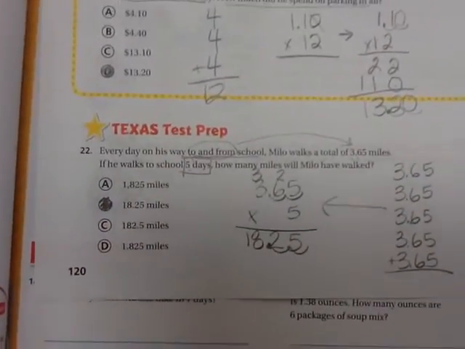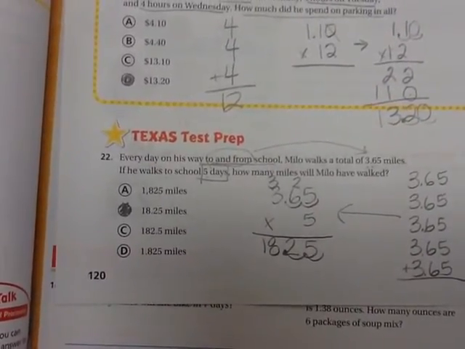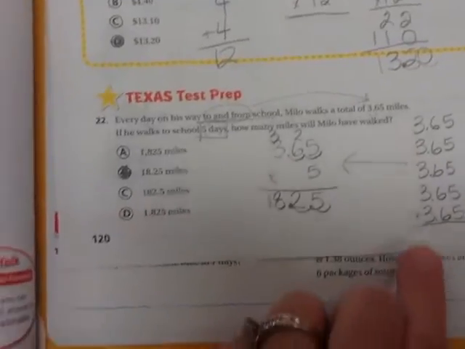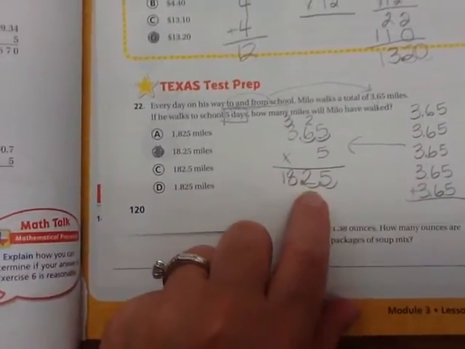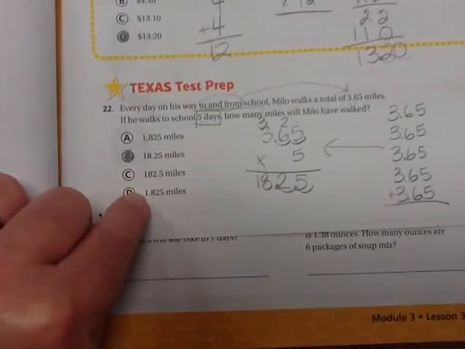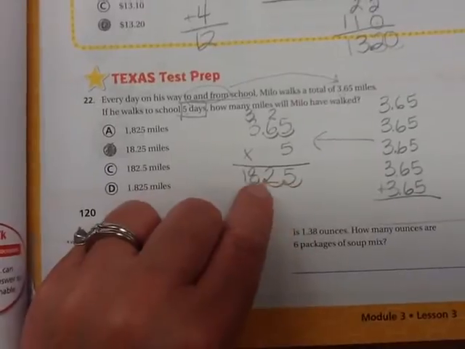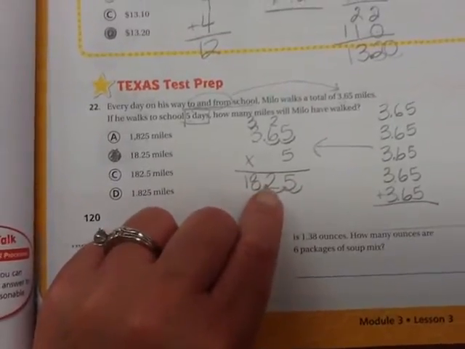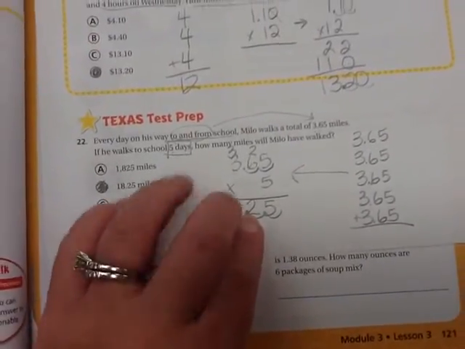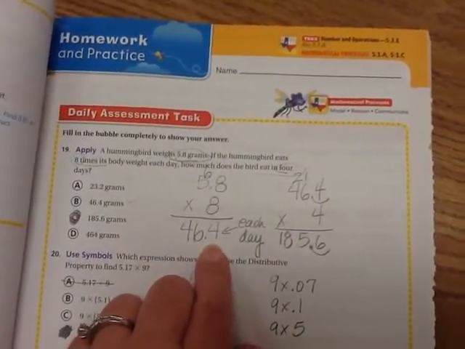I want you to notice all of my answer choices, ladies and gentlemen. All of my answer choices have a 1, 8, 2, and a 5. So you must understand how to move your decimals and how to insert them back into the problem, because it is going to make a significant difference. So if I have tenths hundredths, my answer should have hundredths. Just like up here, I had tenths, my answer should be in the tenths.